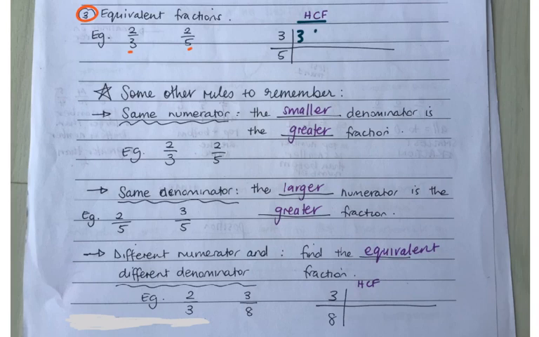So 3, 6, 9, 12, 15, 18, and I can keep going, but I'll see if there's any common ones here, and if I need to, I'll continue writing the multiples. So I'm going to do my 5 multiples. So 5, 10, 15, 20, 25. And as you can see, there is already this here. So both of these are my lowest common multiple, and they both occur in both of these numbers here.